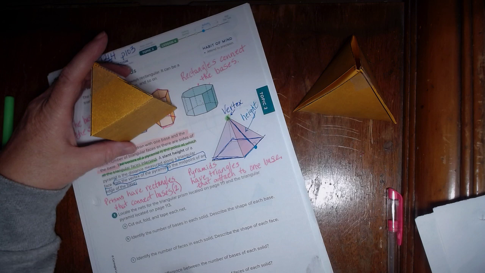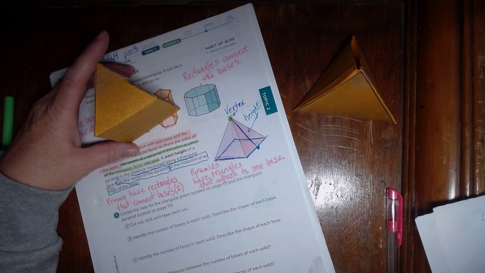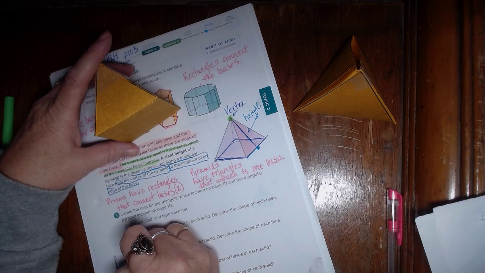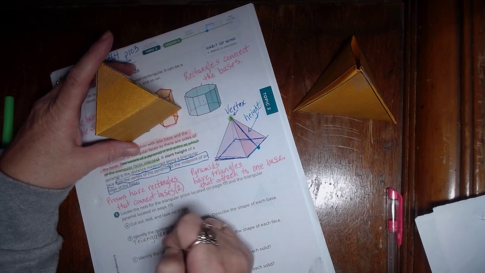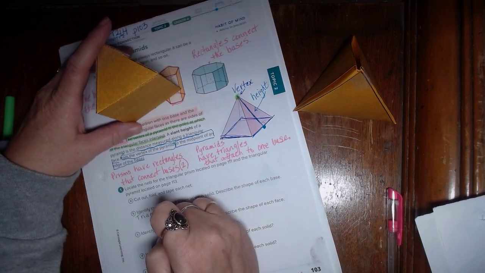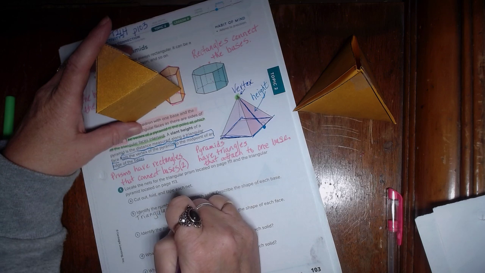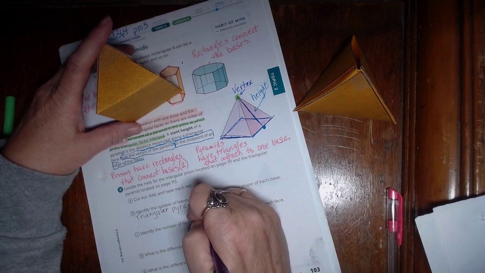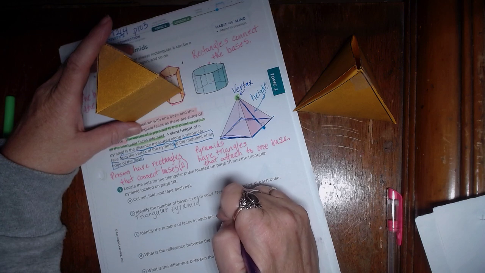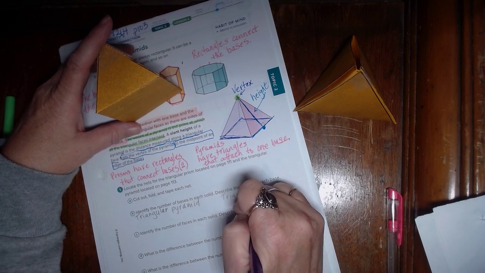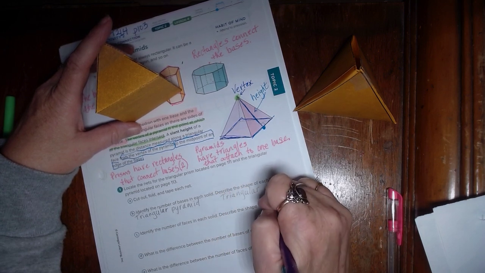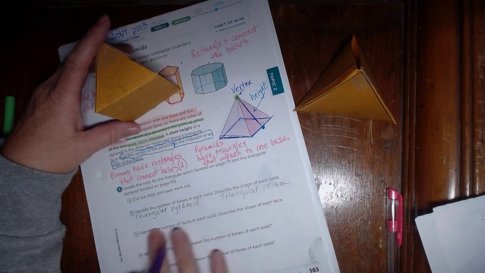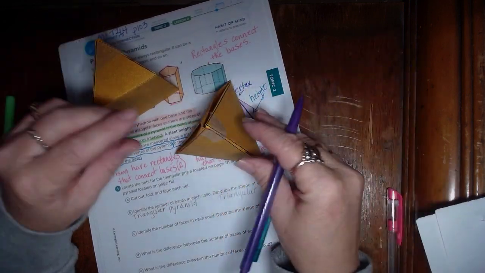So the triangular pyramid and then we have a triangular prism. Okay, so we have the two. Triangular pyramid, so that's this one.